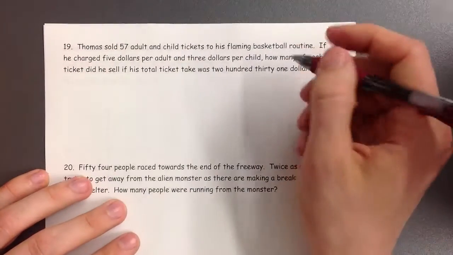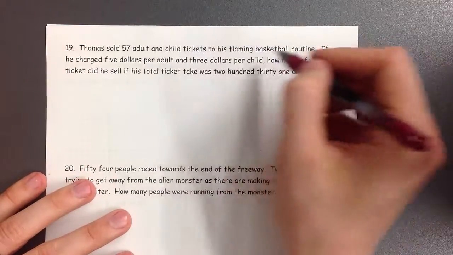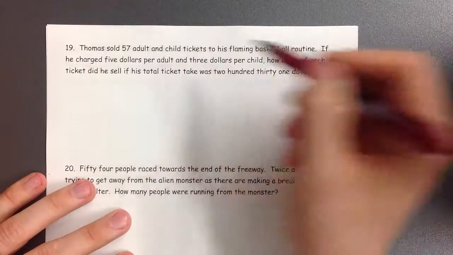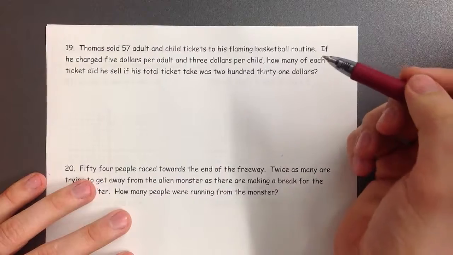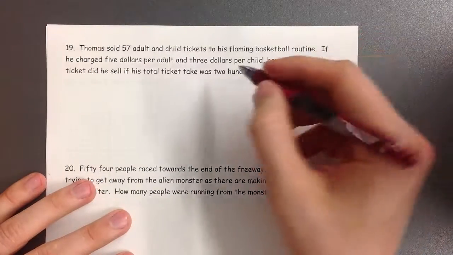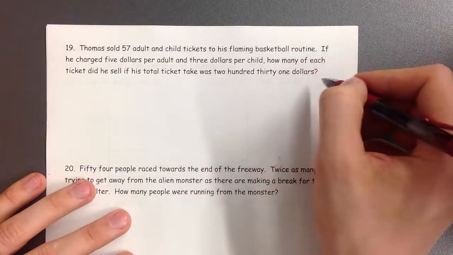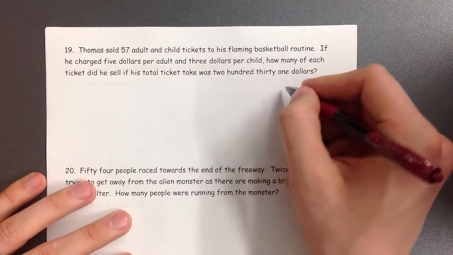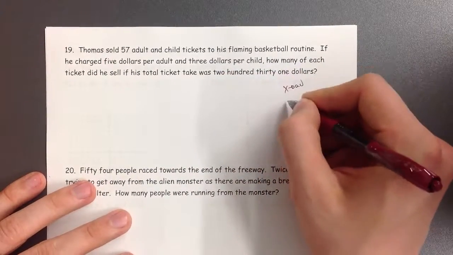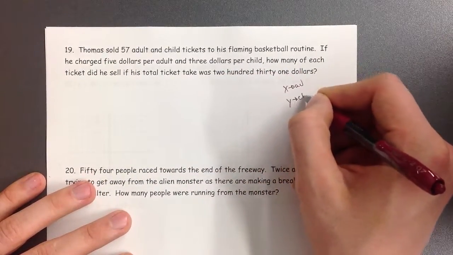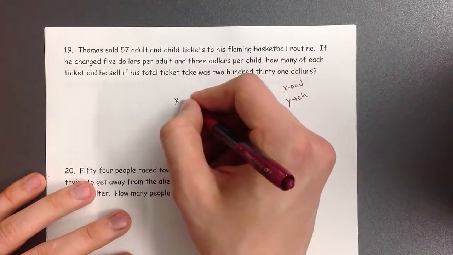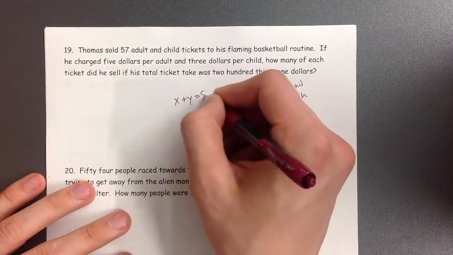Thomas sold 57 adult tickets and child tickets to his flaming basketball team. If he charged $5 for an adult and $3 per child, how many of each ticket did he sell if he made a total of $231? So I'm going to go X for adults, and I'm going to go Y for children. I know I sold 57 total tickets.